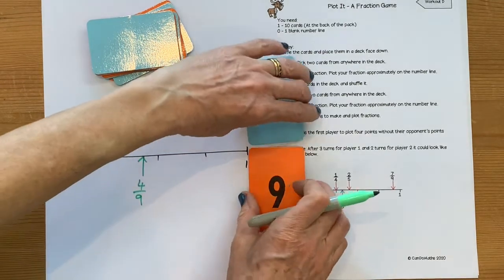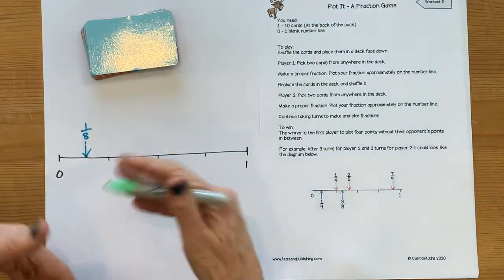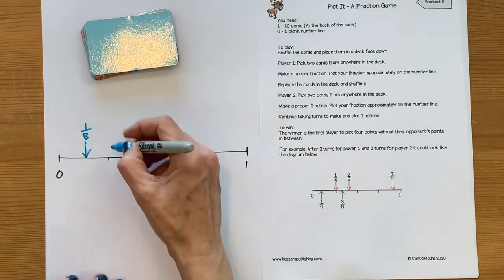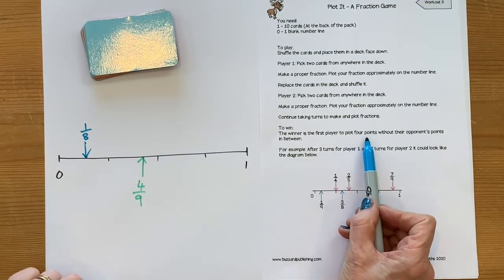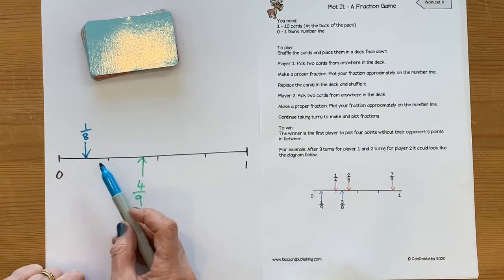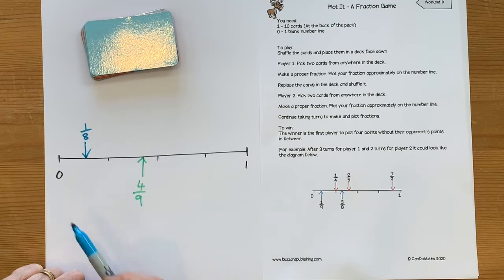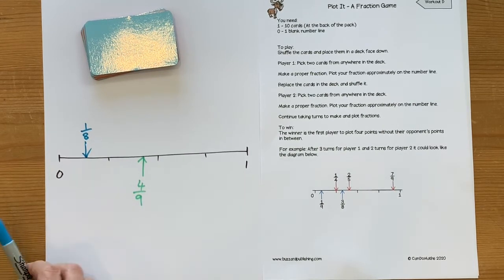And the game just continues like this. Put your cards back in here, choose 2 more, make a fraction, plot them, and the winner is the first person to get 4 points plotted without any of their opponents in between. So they haven't got to be right together, but you just need to not have any of your opponent's fractions in between. Okay, this is a game you can play a few times. Quite a lot of thinking going on here, ordering your fractions and comparing them. Off you go.